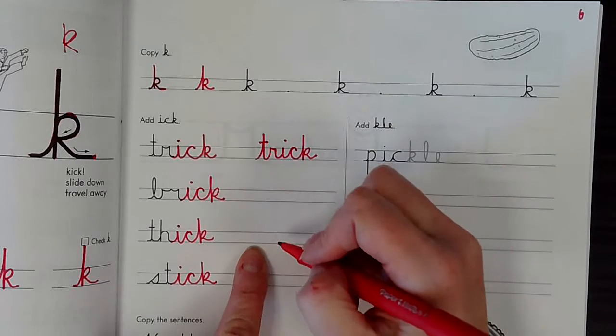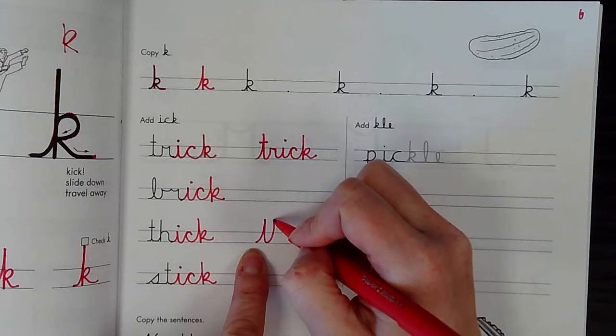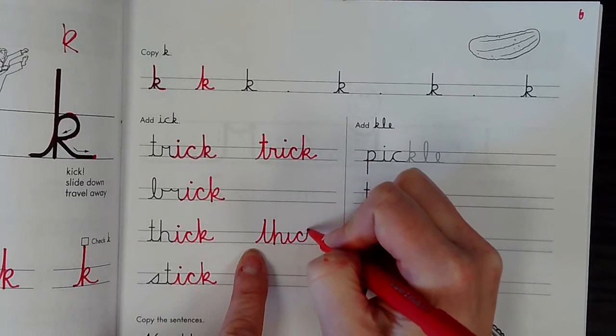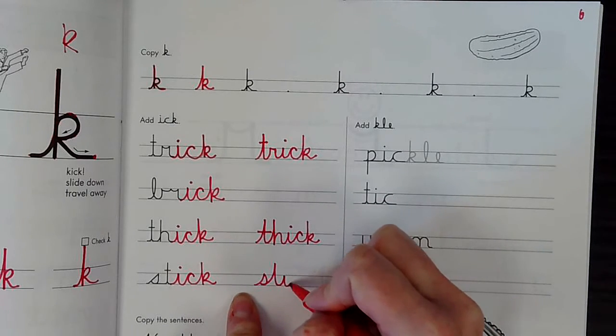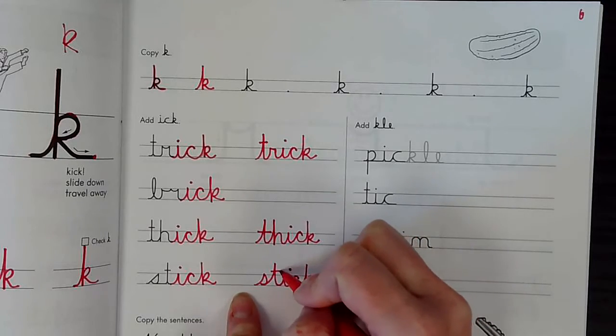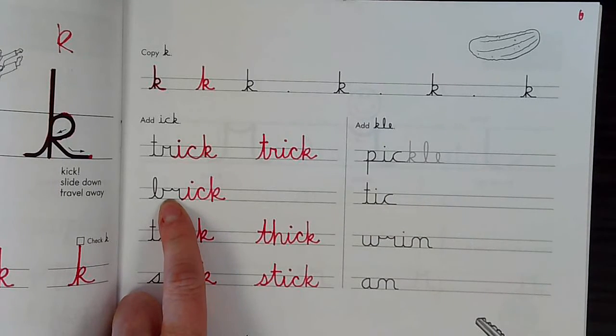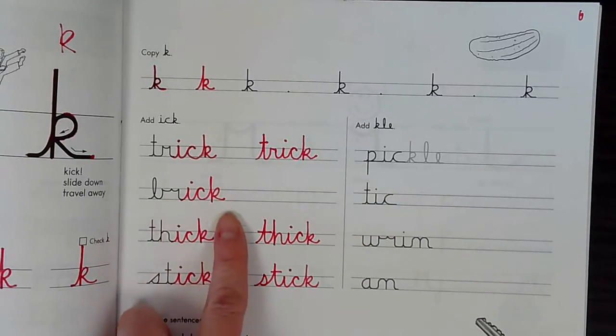So I might try these on my own. I might try thick and stick. But that BR up here, that looks a little bit difficult, and I have not learned those letters. So I'm not going to do that one.